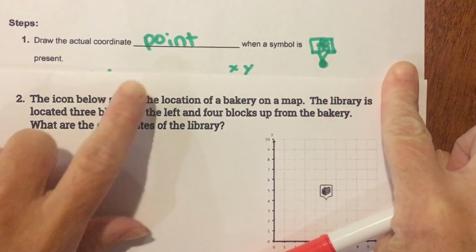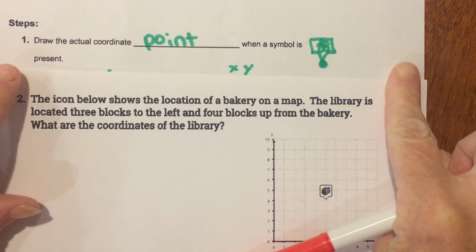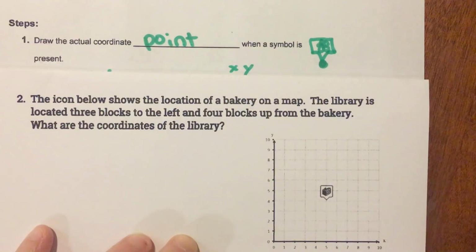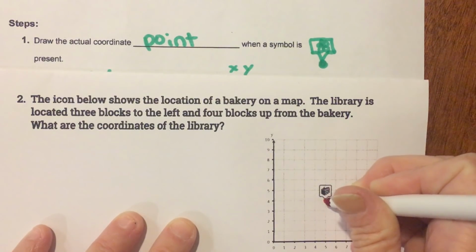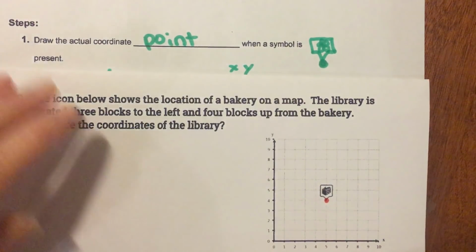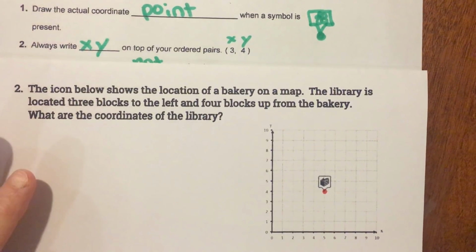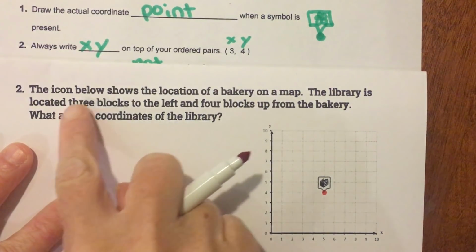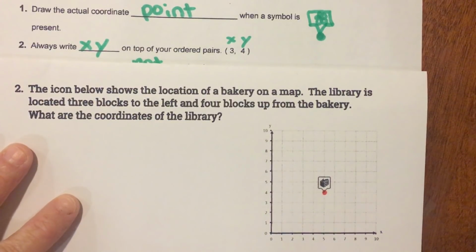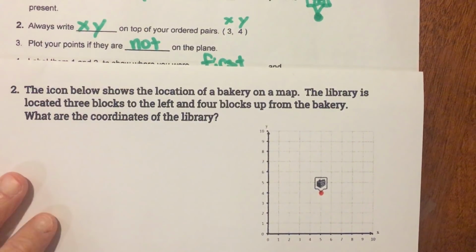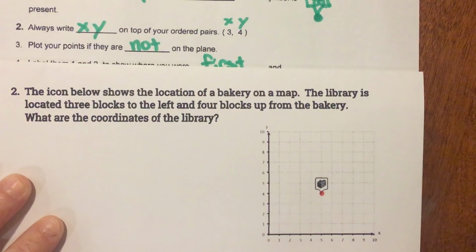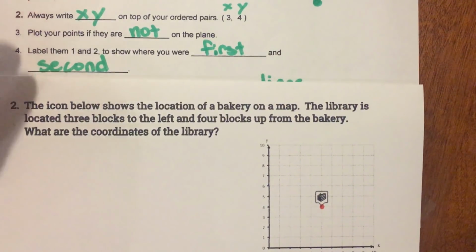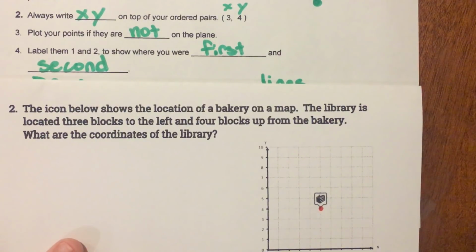Okay, so let's see. Can I follow my steps for this? Draw the actual coordinate point when a symbol is present. So the bakery is not right here. The bakery is actually right here where it's pointing to. Okay, always write X, Y on my ordered pairs. Well, there's no ordered pairs. Plot your points. They didn't give me any points to plot. They didn't give me any ordered pairs. Label them first and second.